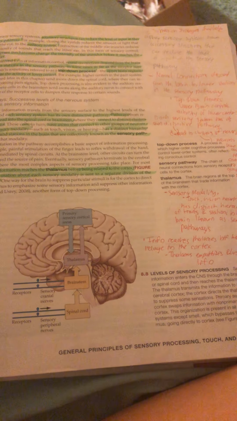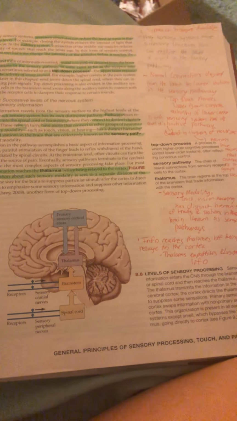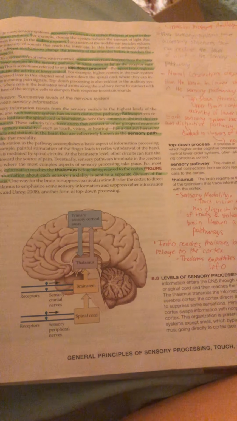First, we're going to get started with the fact that success as a species demands that sensory systems accentuate changes of stimuli. There are two suppression strategies available. Many sensory systems have accessory structures that can reduce the level of input in the sensory pathway. Neural connections descend from the brain to lower stations in the sensory pathway in a top-down process, meaning that the upper brain controls activity in the lower centers of the body and brain.